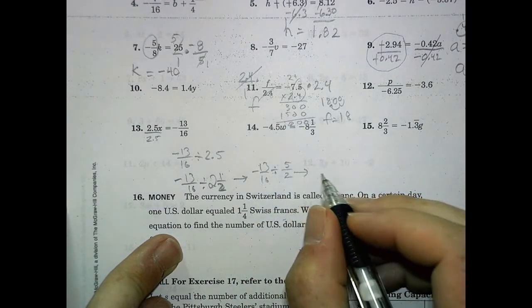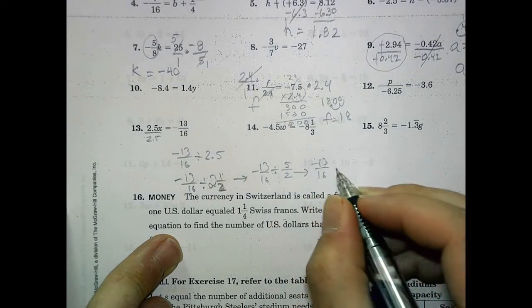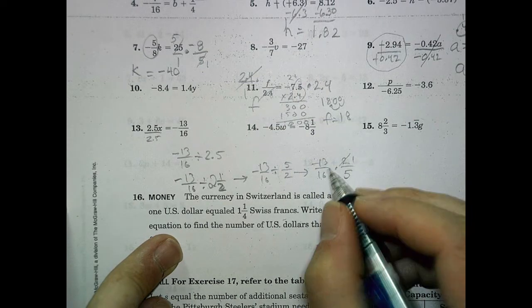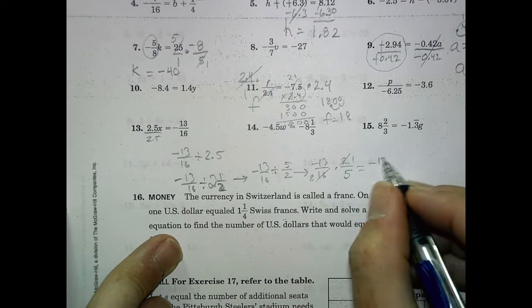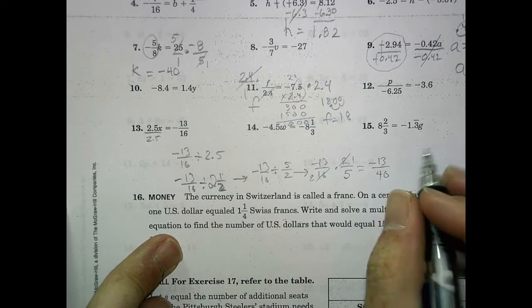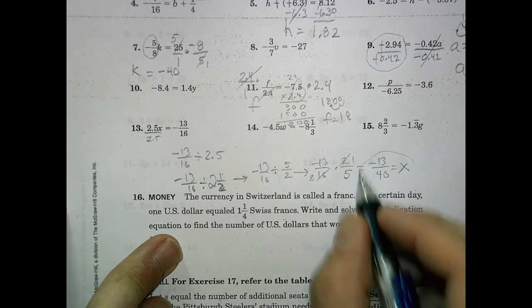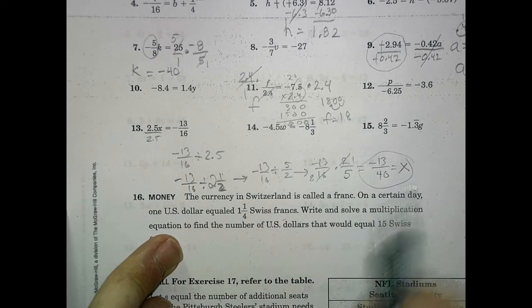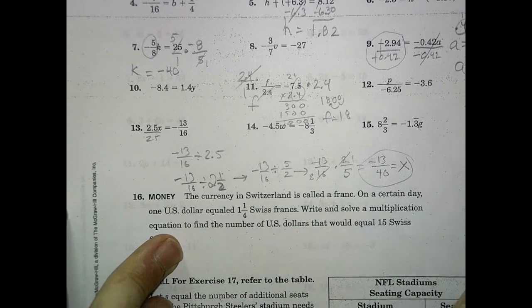When we're dividing fractions, we're going to flip the second and multiply. So we have negative 13 over 16 times 2 over 5. I can reduce that to 1 and 8, nothing else to reduce. So I end up with negative 13 over 40 is going to be equal to x. So a little bit crazy right there, but that does work out as far as I can tell. Again, if you use a calculator, who knows what answer you're going to get, but that's a long way of doing that. That's probably the most complicated it really gets.